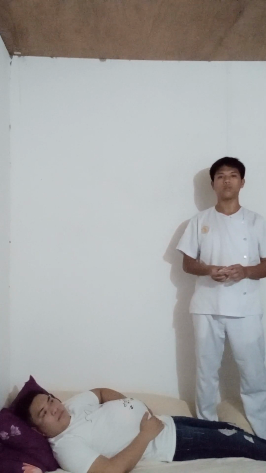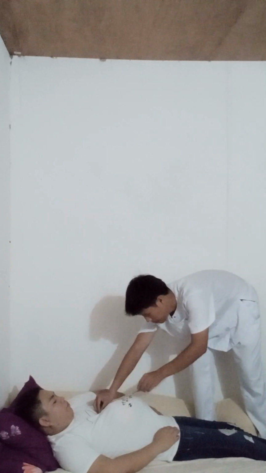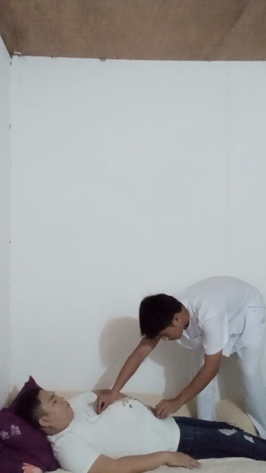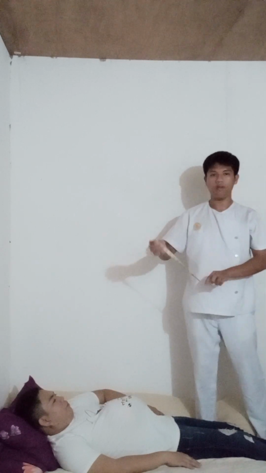growth of the fetus. So we measure the fundal height of our patient using the centimeter. So start at the top to the bottom. So the fundal measure of our patient is 34 centimeters.